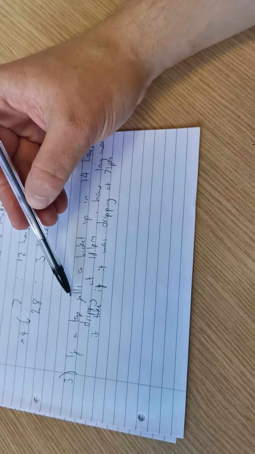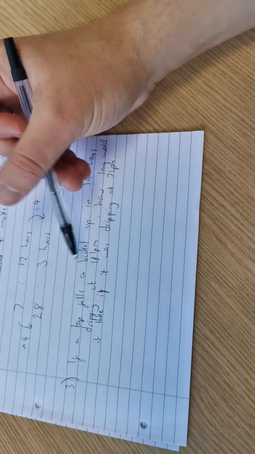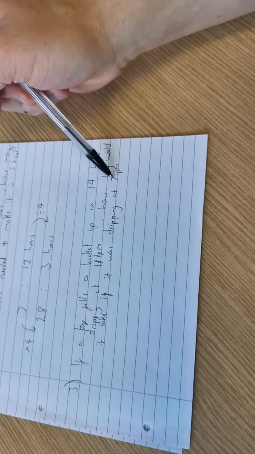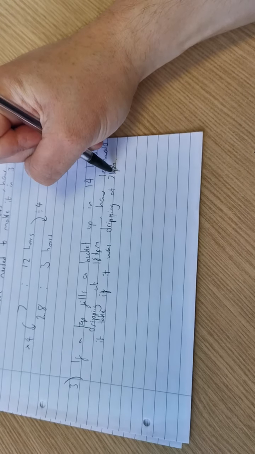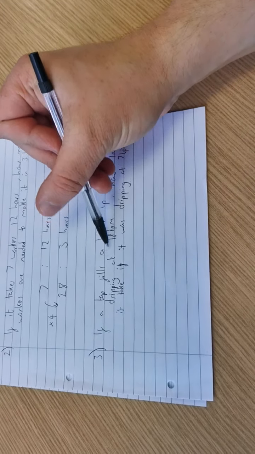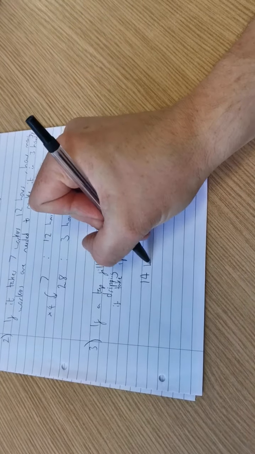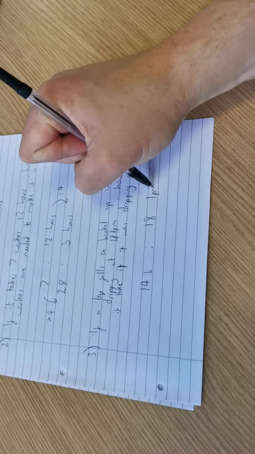Okay, sorry. A tap fills a bucket up in 14 hours, dripping at 18 litres per minute. How long would it take if it was dripping at 7 litres per minute? Helps if I can read my own handwriting. So we've got 14 hours dripping at 18. So I'm going to write 14 hours, and that's 18 litres per minute.